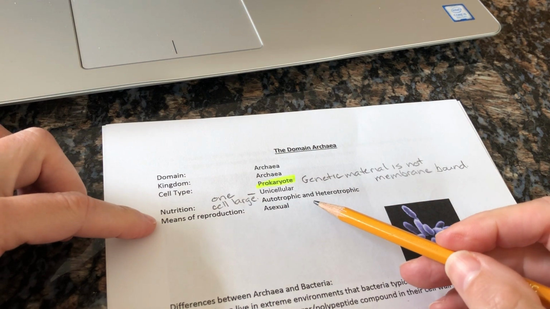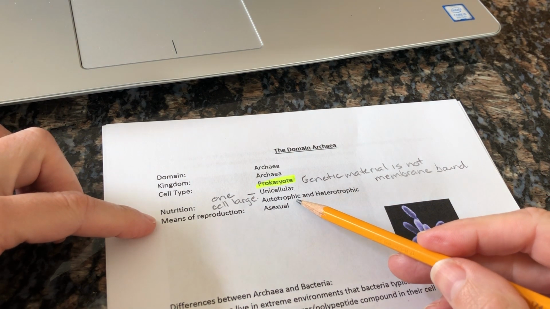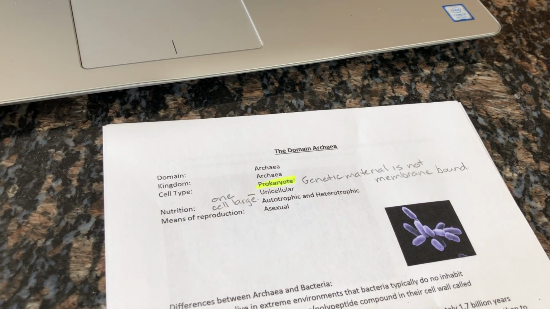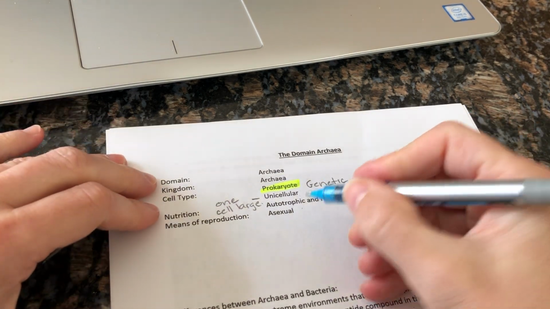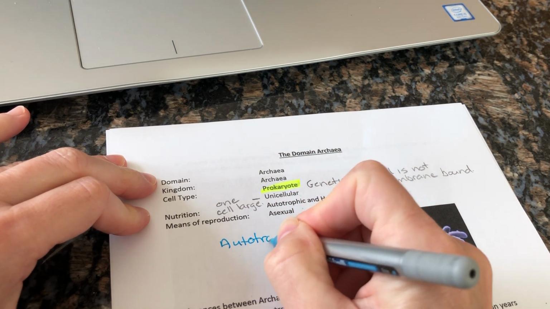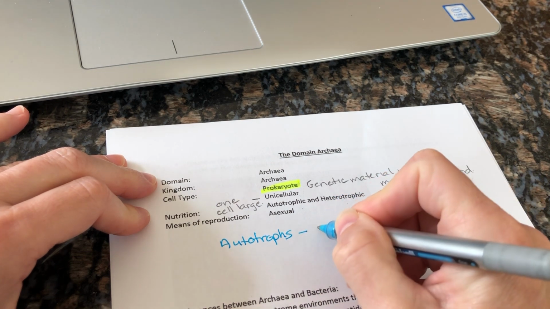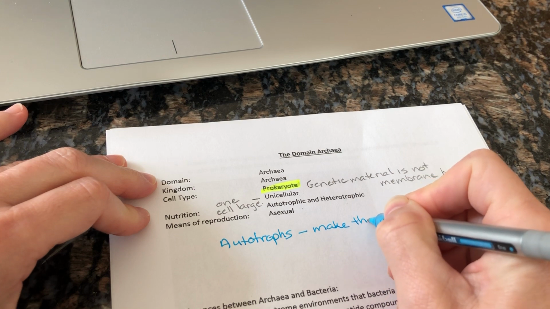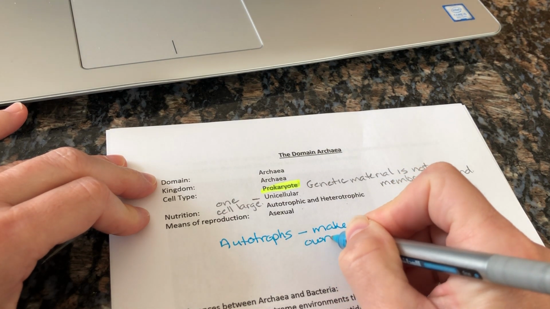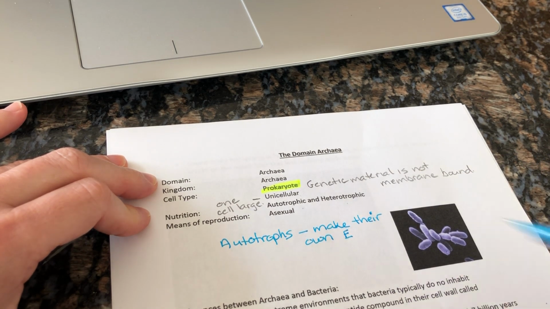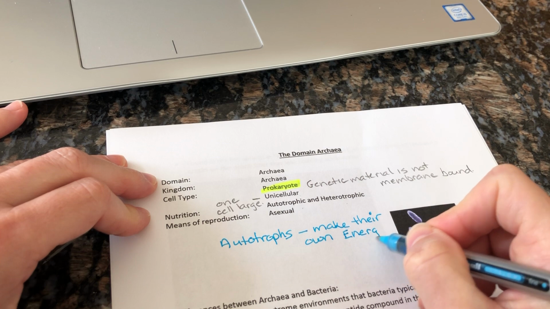How do they get their nutrition? So in other words, how do they get their energy? They can be autotrophic or heterotrophic. So just give me a moment here. I'd rather write in pen. Okay, so we've got autotrophs. These guys can make their own food. Or I'm going to say make their own energy. So they're going to convert one energy source to another energy source. Capital E stands for energy as we go forward, okay?